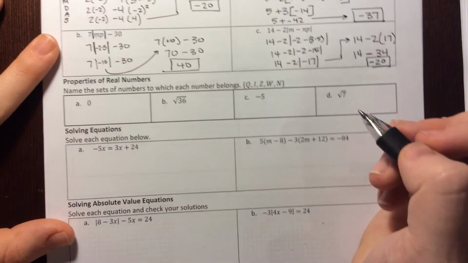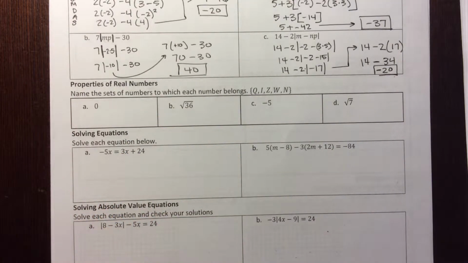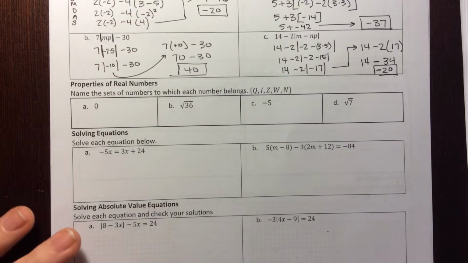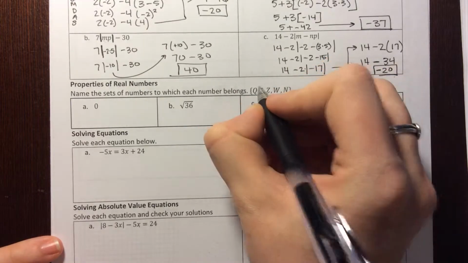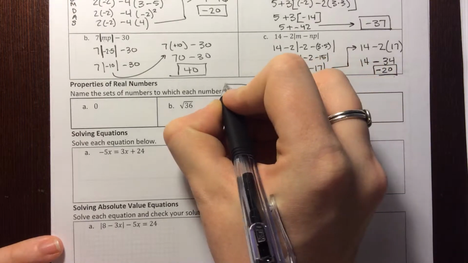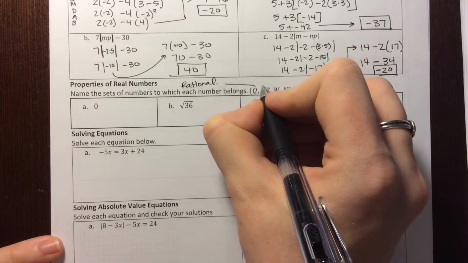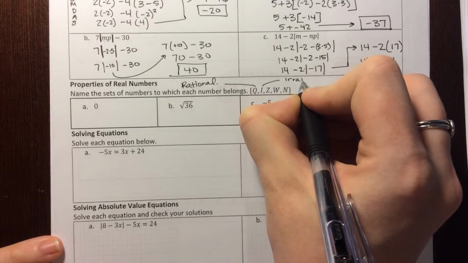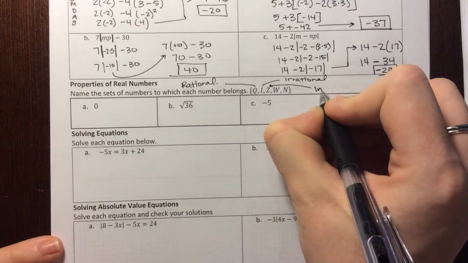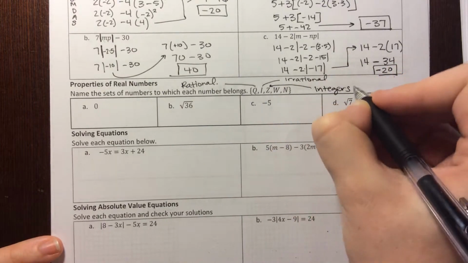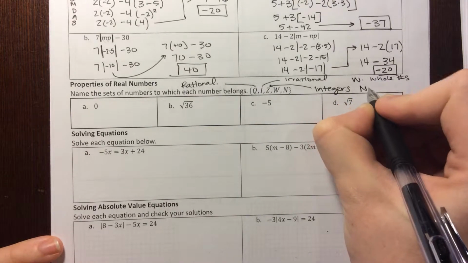Okay. The next thing we're going to talk about is properties of real numbers. Again, this is in chapter 1, so if you've forgotten some of this, you can look back at your notes. This Q stands for rational numbers. The I stands for irrational numbers. The Z stands for integers. The W stands for whole numbers. And the N stands for natural.